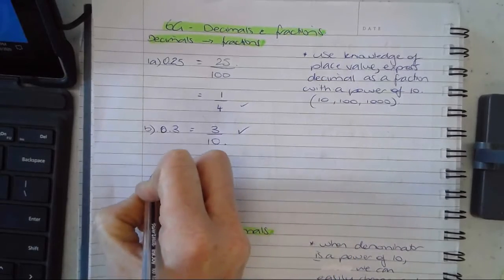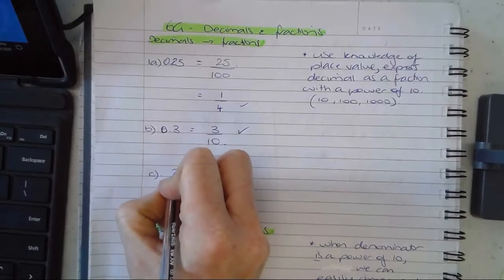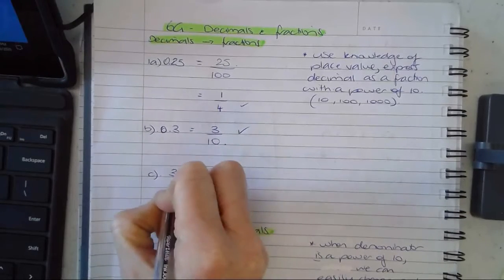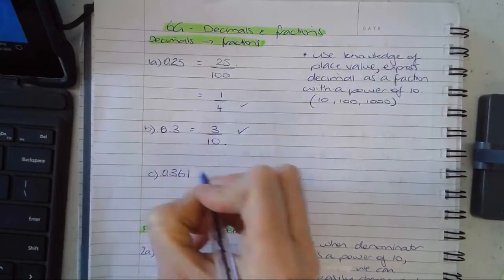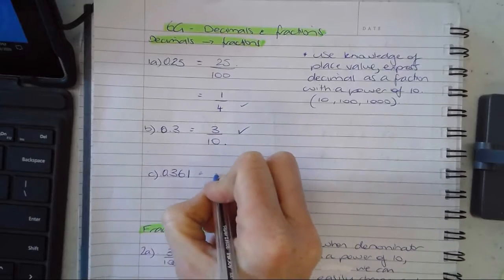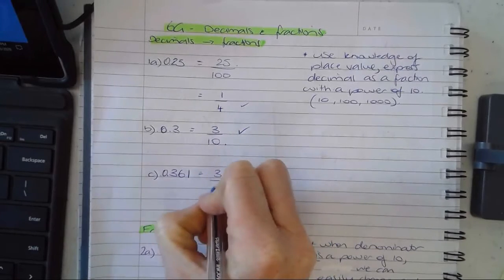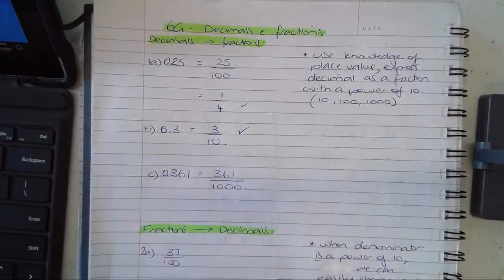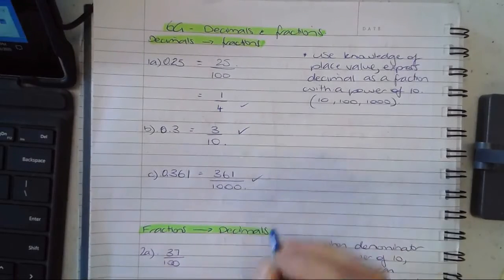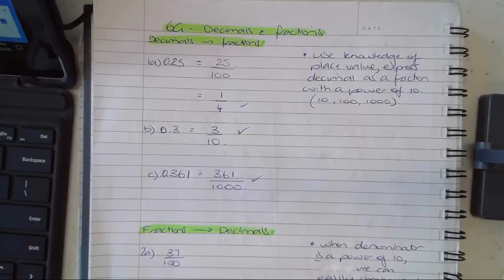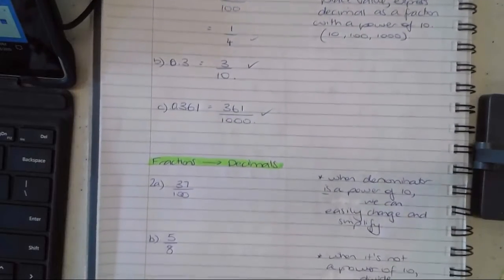Now let's say I had an example of 0.361. I would then place that over 1,000. Okay, and I would still try to simplify if I could. Okay, so that's going from decimals to fractions. Let's see if we go the other way.